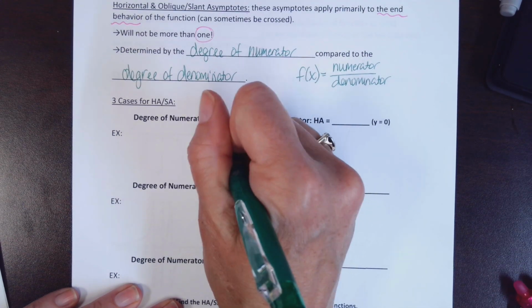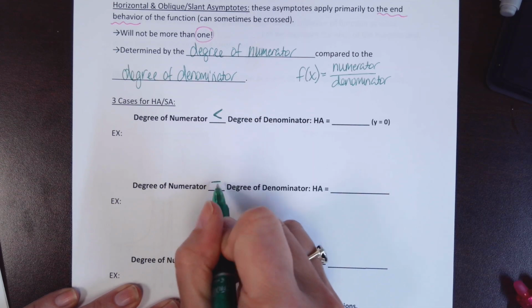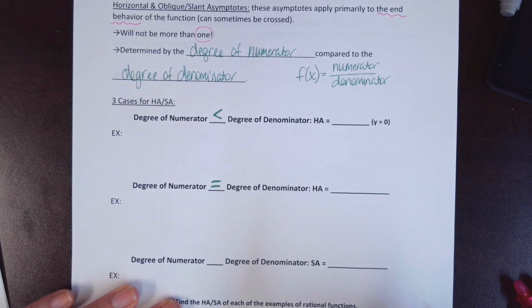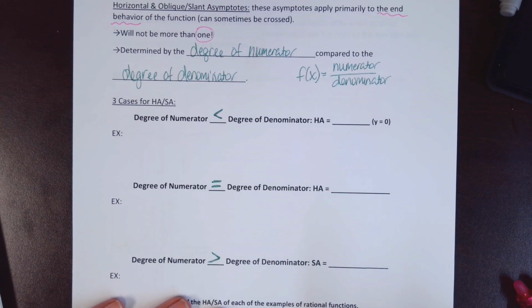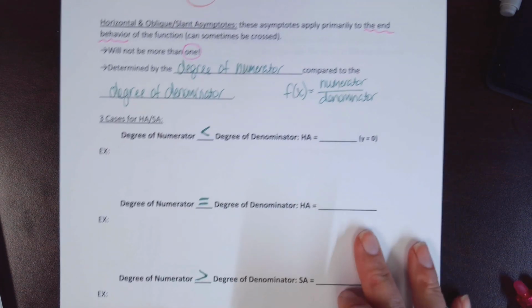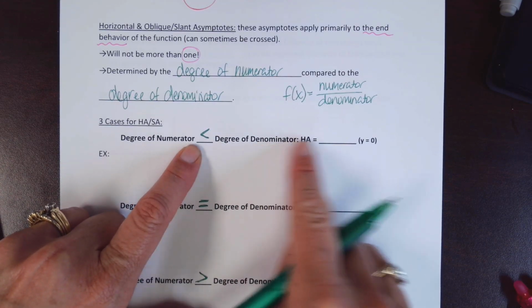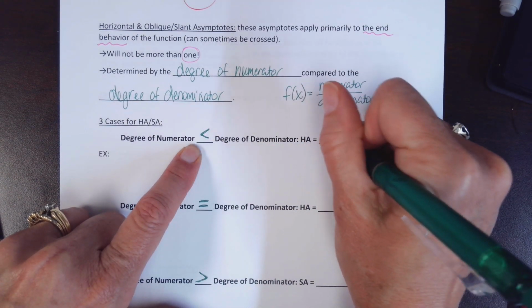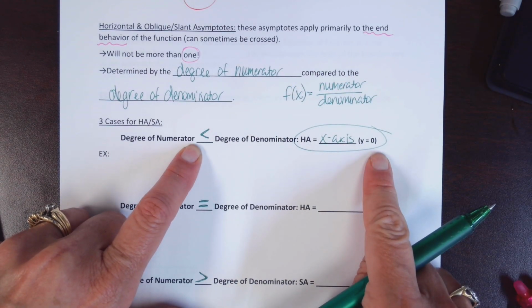Either the degree of the numerator is less than the degree of the denominator, the two degrees are equal to each other, or the degree of the numerator is greater than the degree of the denominator. Those are my three choices. Now, if the numerator has a lower degree than the denominator, I end up with a horizontal asymptote at the x-axis. So the equation of that asymptote is y equals 0.